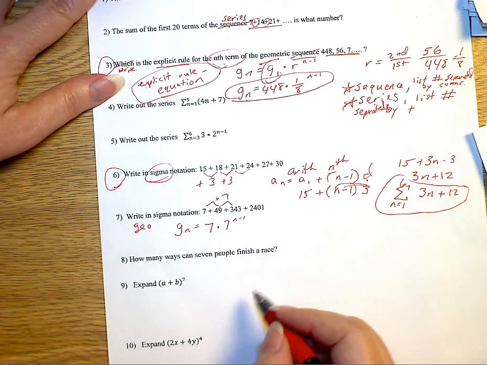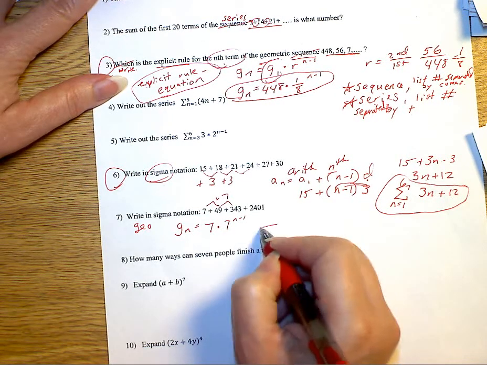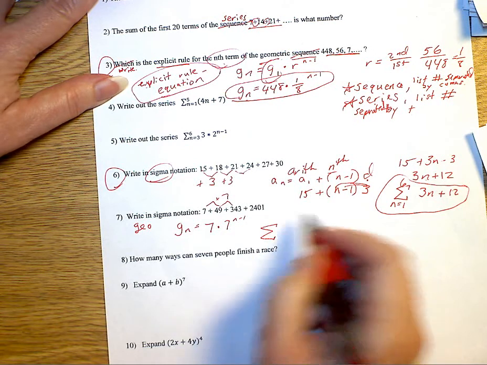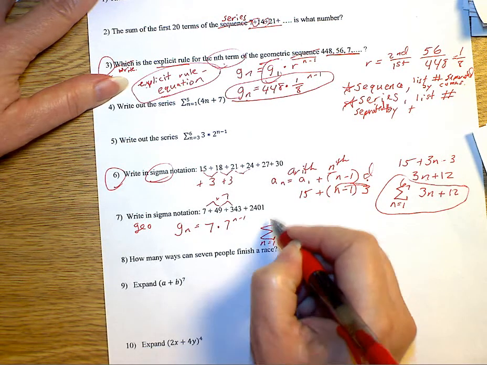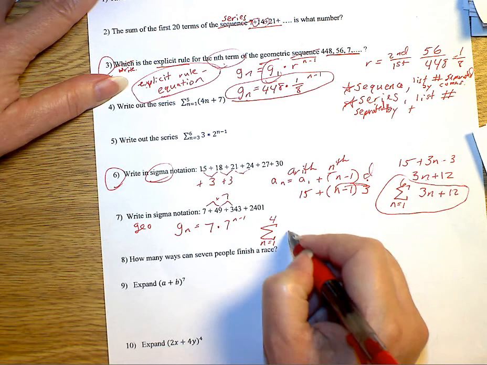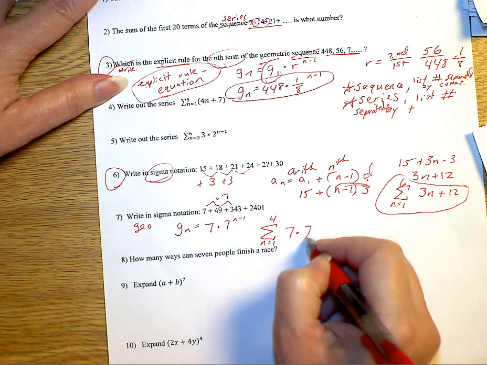Now you just have to put it in sigma notation. So I'm going to put that in sigma notation. 1, 2, 3, 4 this time. So I have n equals 1 to 4. And then I have 7 times 7 to the n minus 1.